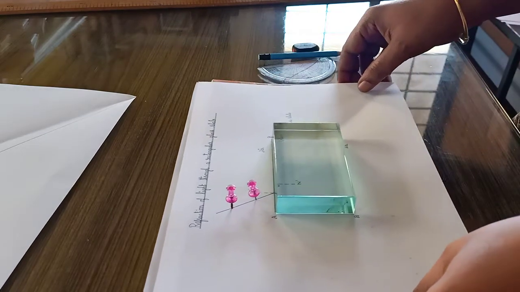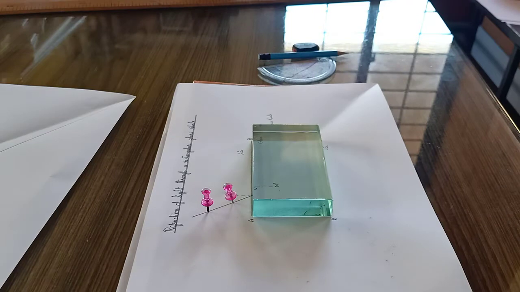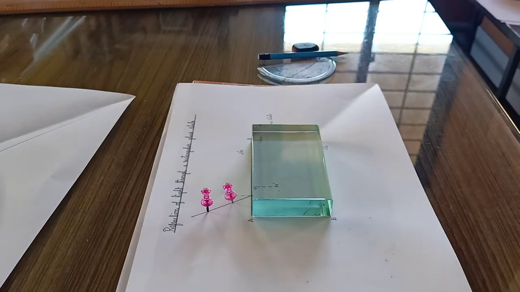Now, if I see through the other side of the glass slab, I'll be able to see here. I'll show it to you. If I see through the other end of the glass slab, see here.